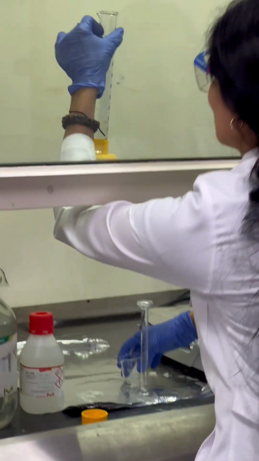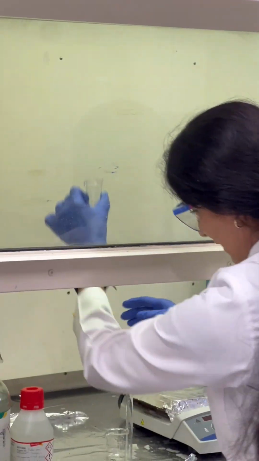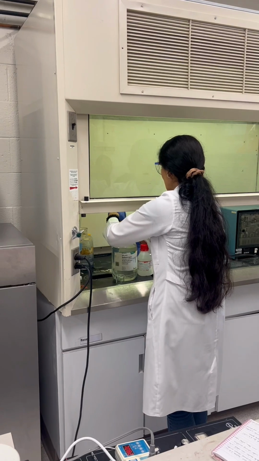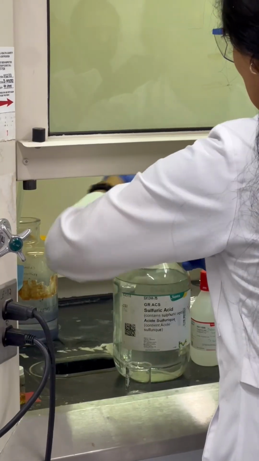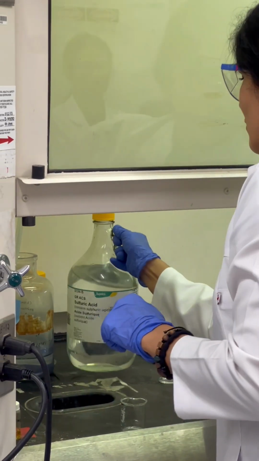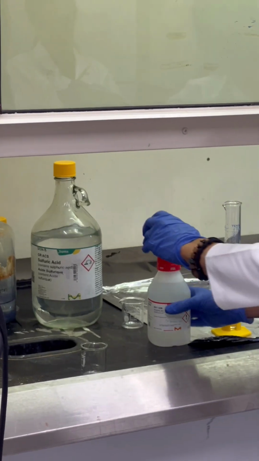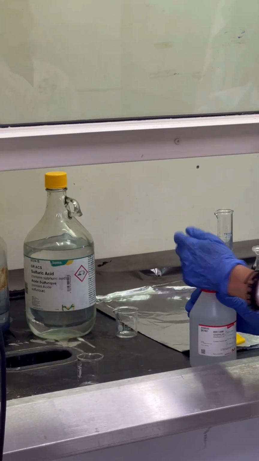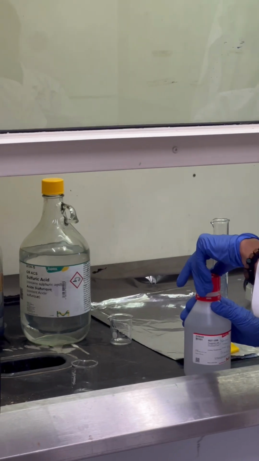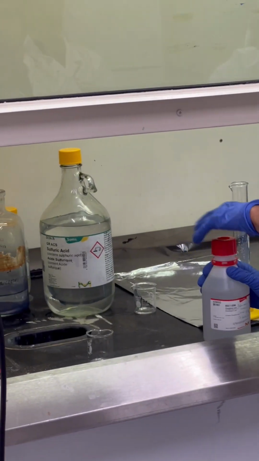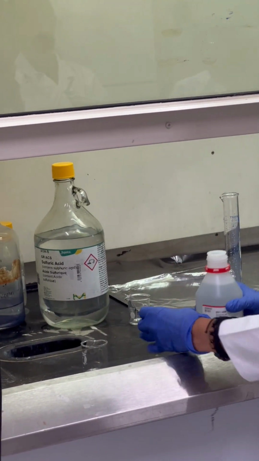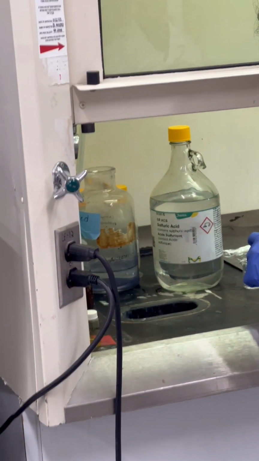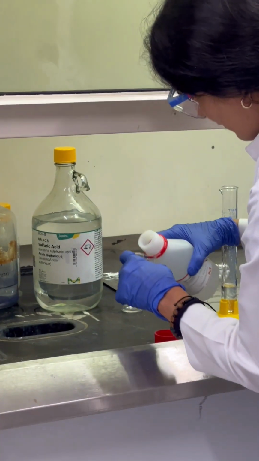Now it's 27. This is sulfuric acid. And 3 milliliter of phosphoric acid. 27 sulfuric acid, 3 ml of phosphoric acid, overall 30 ml. Yeah, 30 ml, and it's 9 to 1 ratio.